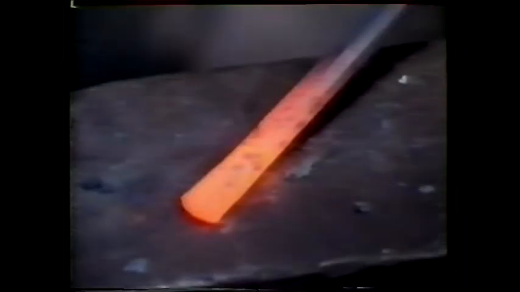In this forge, we've heated a similar piece of steel until it's a bright cherry red in color. That's well below its melting point. Let's see if that's made any difference. By raising its temperature, we've made it much more malleable. Steel is often heated to increase its malleability.